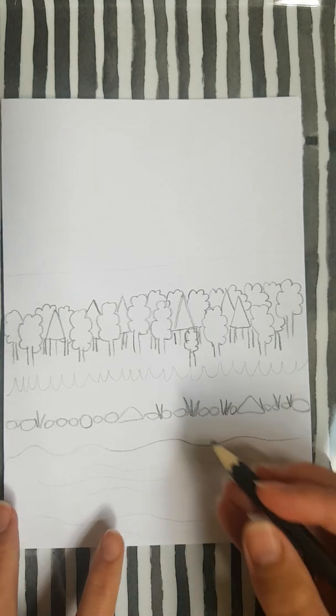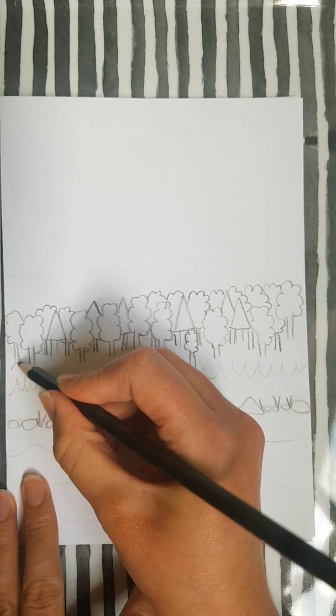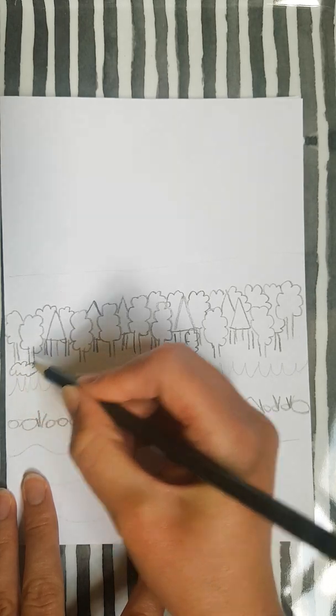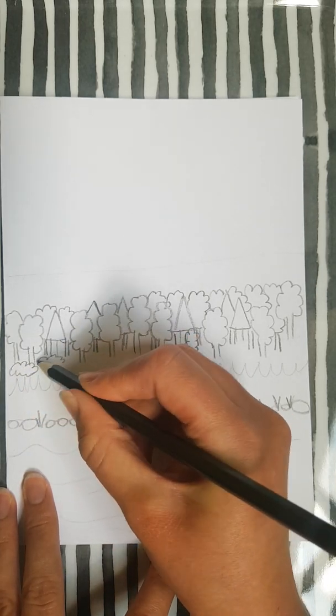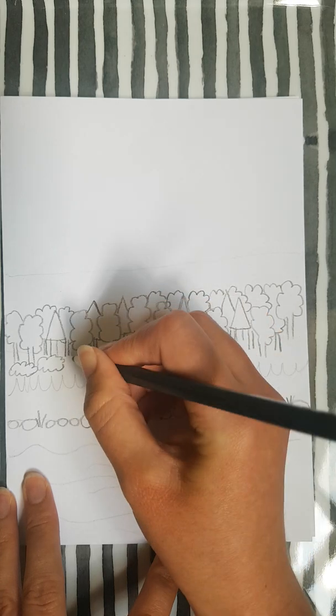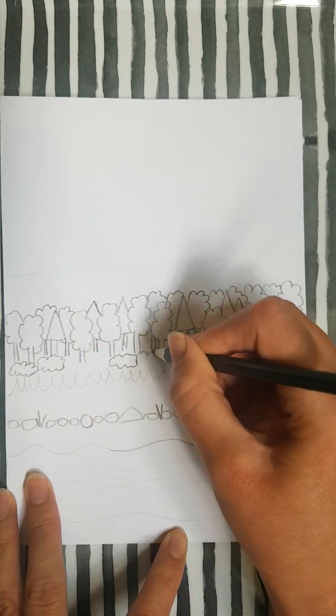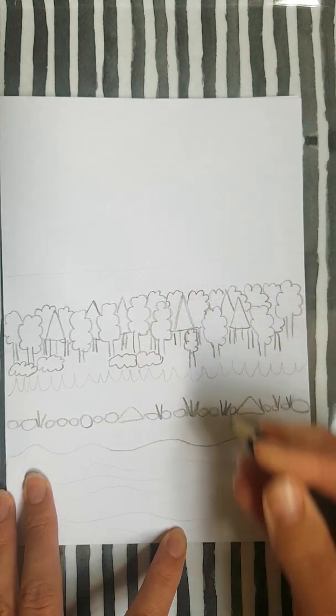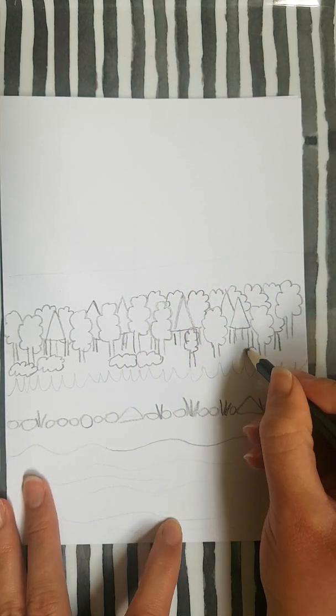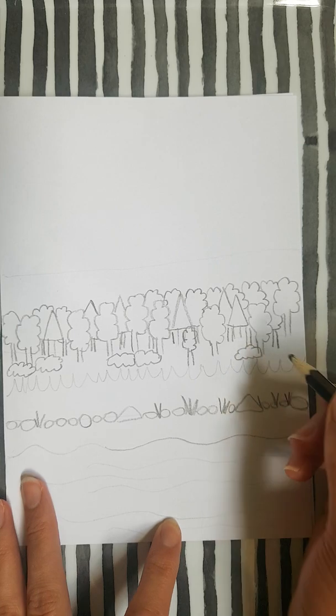In the grass there, you might even have some small bushes after the grass. You might go along. We're just building the layers of that picture.